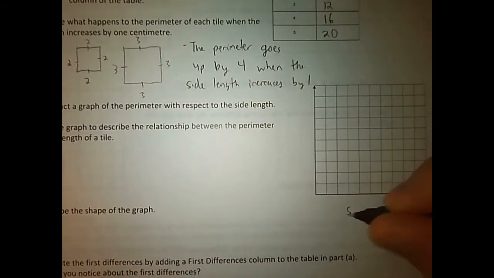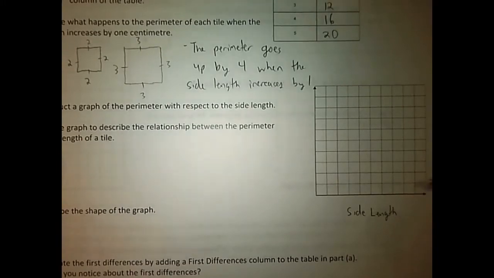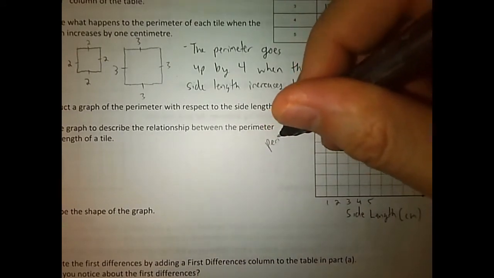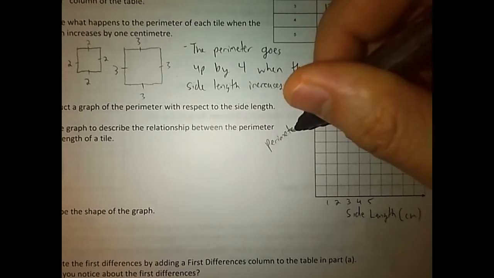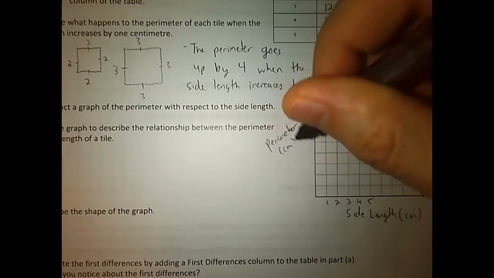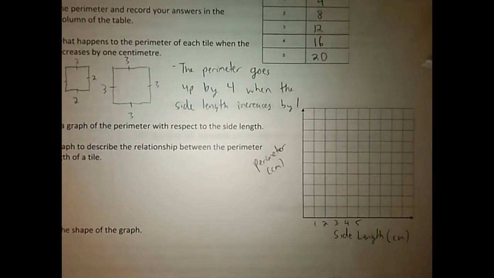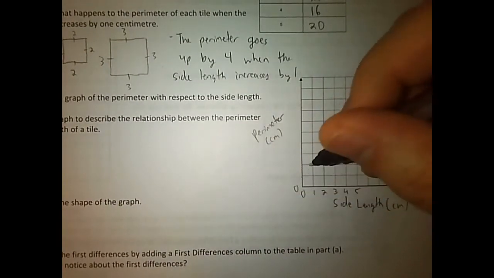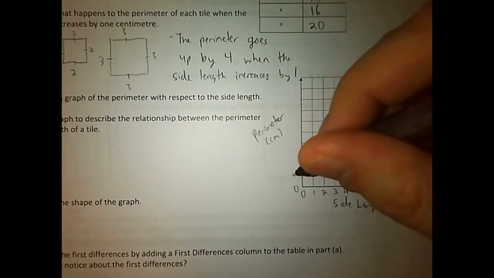So I'm going to draw a graph down here, and our side length will be on the x-axis because it's the independent variable. We'll go by ones: 1, 2, 3, 4, 5. Sorry, this is going to be in centimeters. And then our y-axis will be perimeter in centimeters as well. It looks like we're going up by 4s here, so I could start at 0 and then go 4, 8, 12, 16, 20.